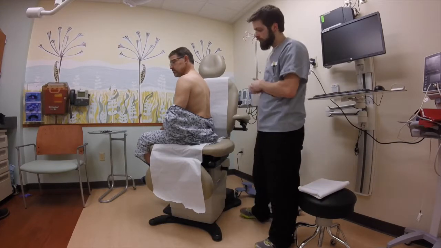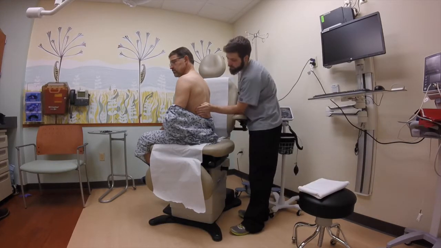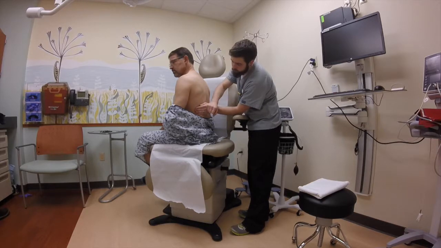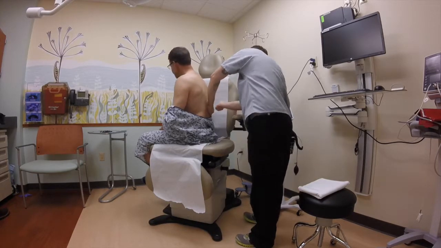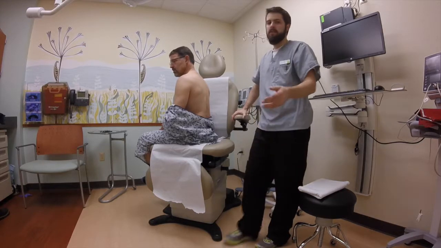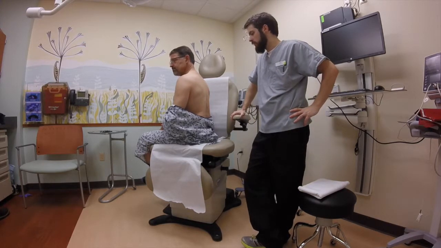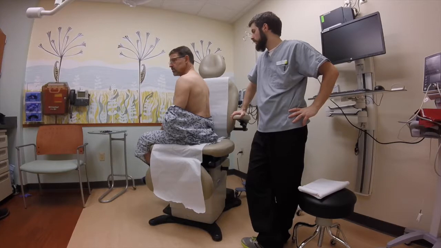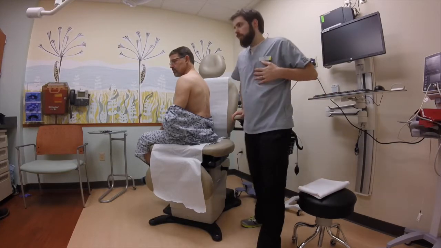Let's see here. So I'm also going to do some CVA tenderness, costovertebral angle tenderness. So you tell me if this is painful. Nope. Nope. Okay, good. So that's essentially checking for any issues or problems with the kidneys. Okay. Now I'm going to go ahead and listen.